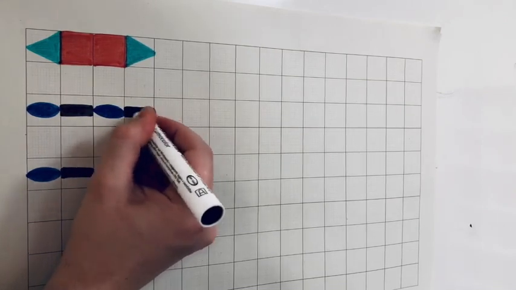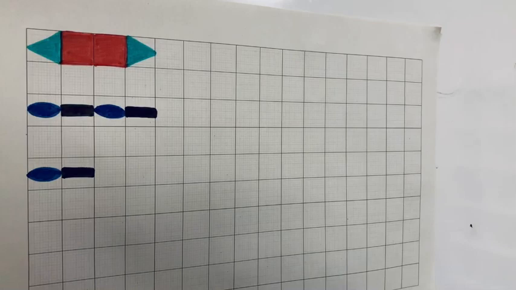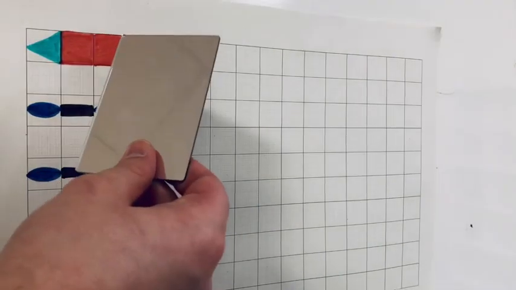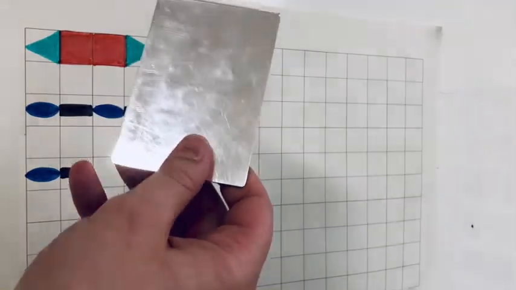That would be a normal repeating pattern. But I could use my mirror to make this a reflective pattern.